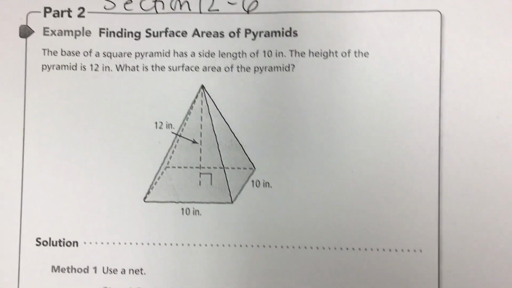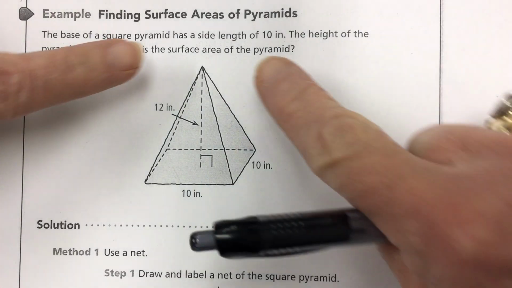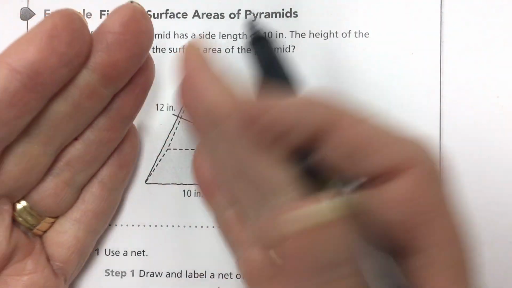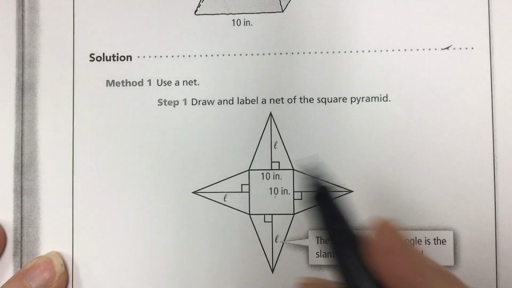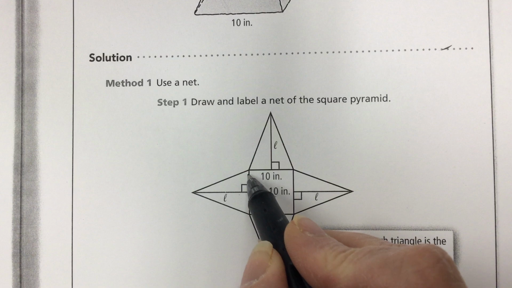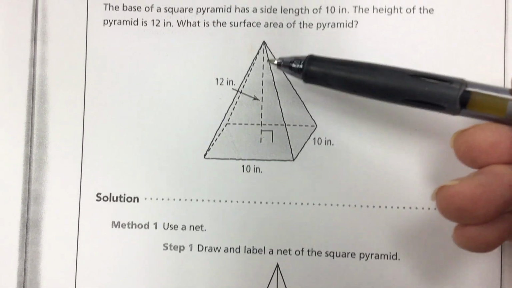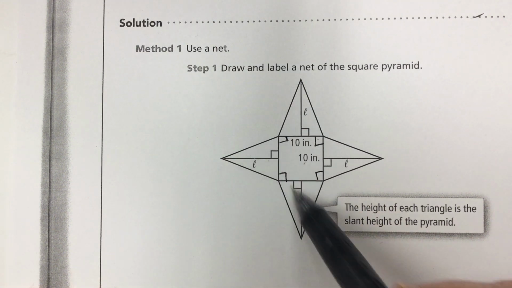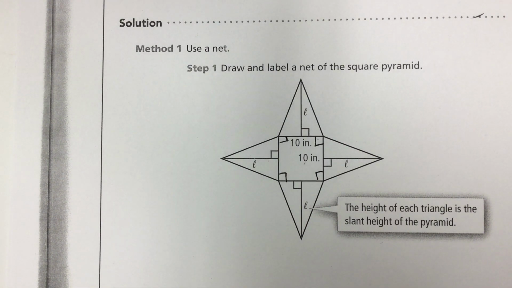So we're going to use what we call a net. It's like we take this pyramid and we open it up. It's like if I lay all the sides down, if I open this up, this is what I get. Here is my square in the middle, and I have taken each side and just laid it back, opened it up, and I have four sides. We call this a net. Let's draw and label a net of the square pyramid.